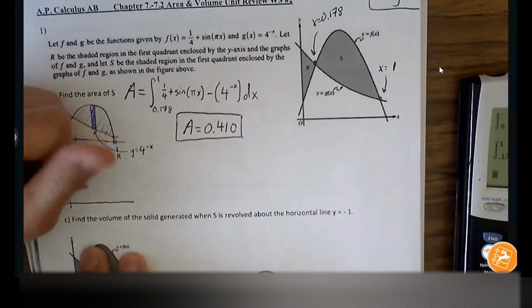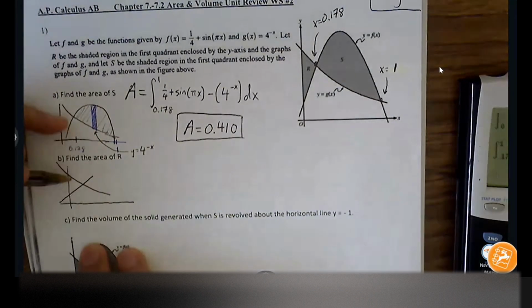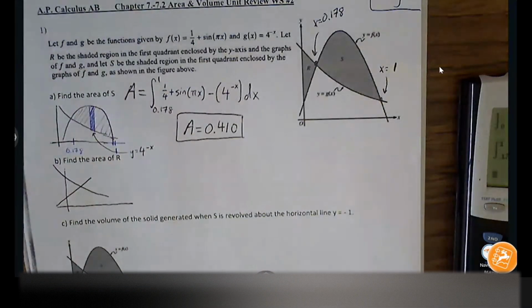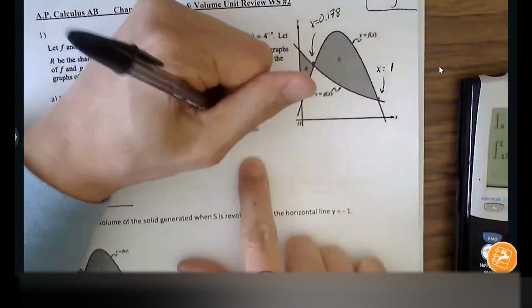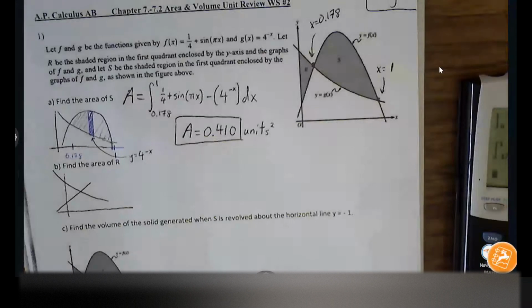Can I just ask a question really fast? Would we have to put units for this area or not necessarily? Because there's no units, sort of. Yeah, good question. You don't have to. If the problem doesn't specify units, you're not going to get points taken off. All right, thank you. But maybe for now, I'll just put units squared, as a constant reminder that this is different from volume. But yeah, no issues if you don't do that.